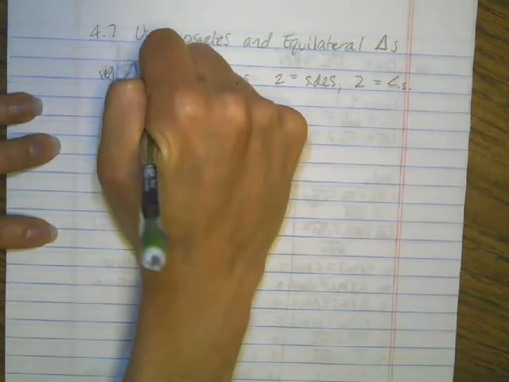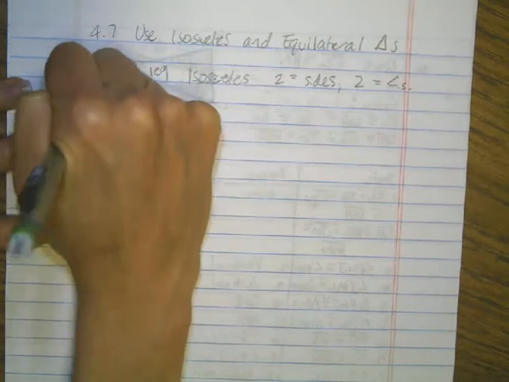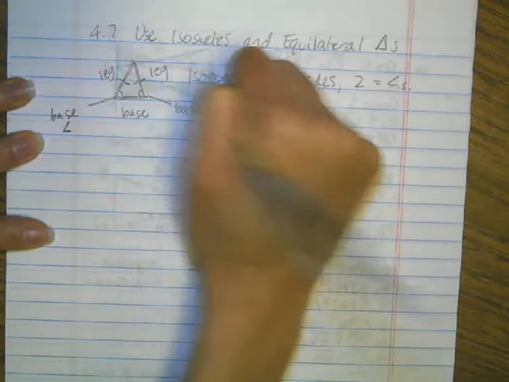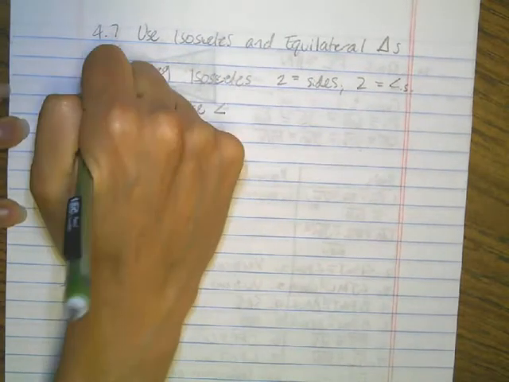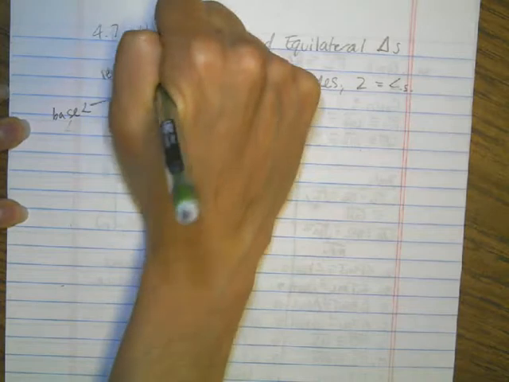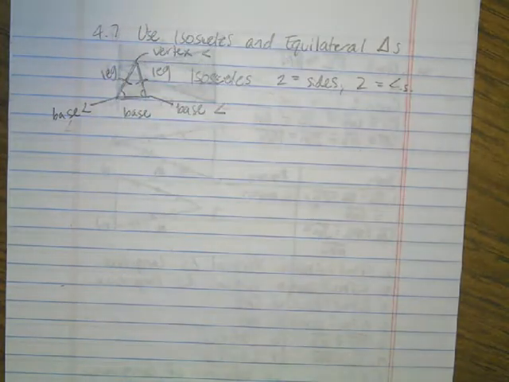So this is a base angle. This is a base angle. The one leftover angle at the top is called the vertex angle. So just so you understand what the language is that I'm using, that's what it corresponds to in that picture.